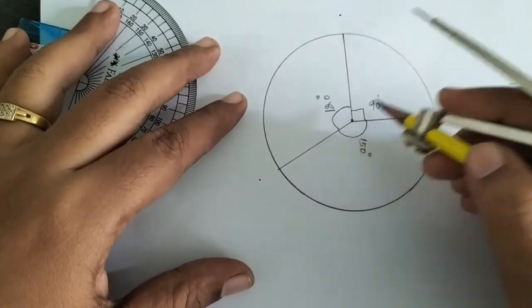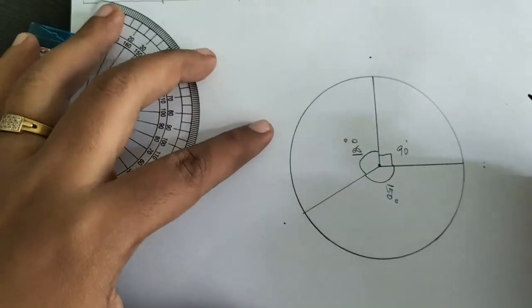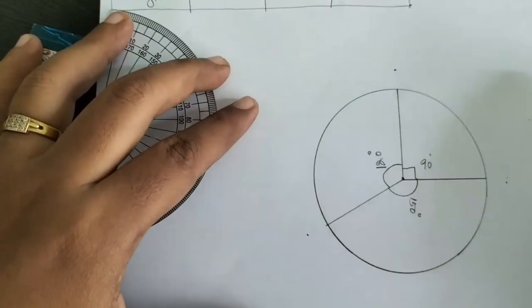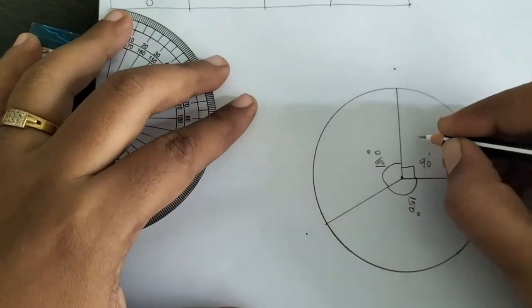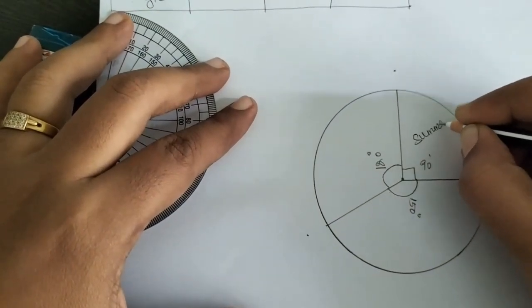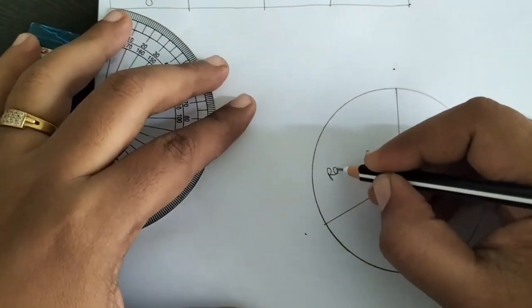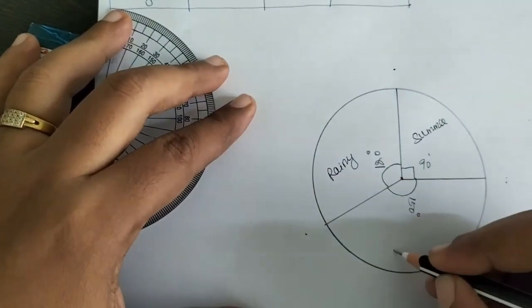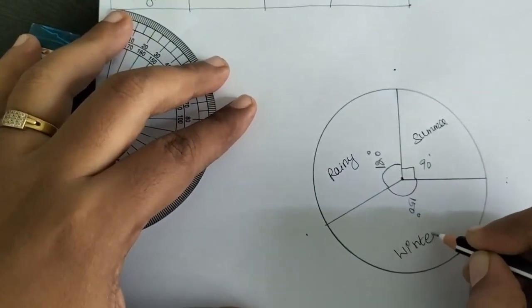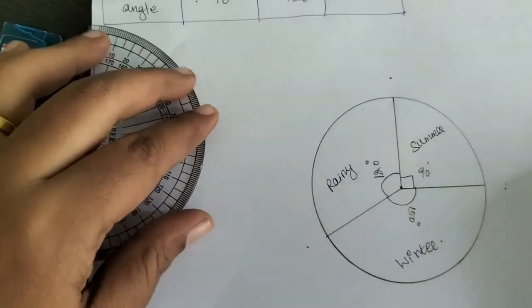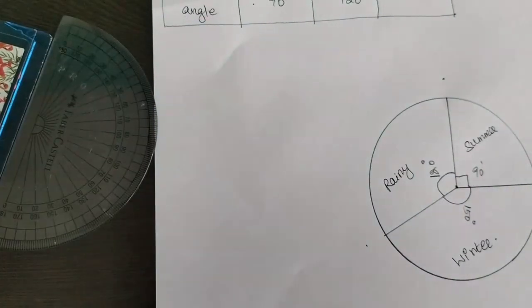Now, 90 degrees is the summer season, 120 degrees is the rainy season, and 150 degrees is the winter season. So this is your final pie chart. Thank you. Thanks for watching.